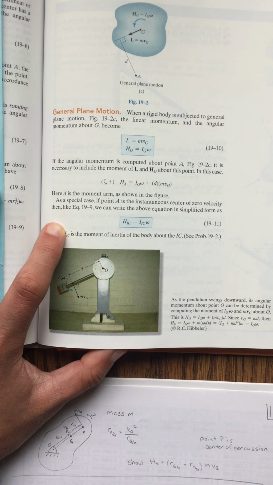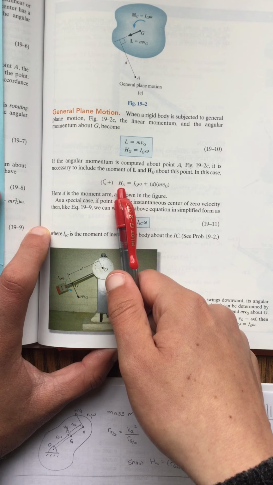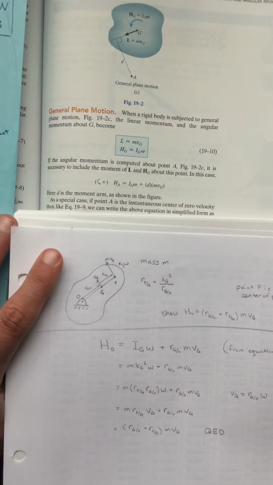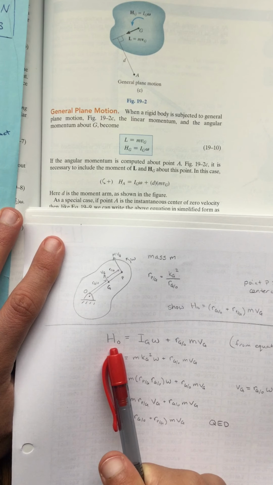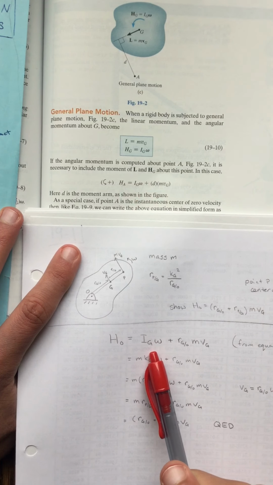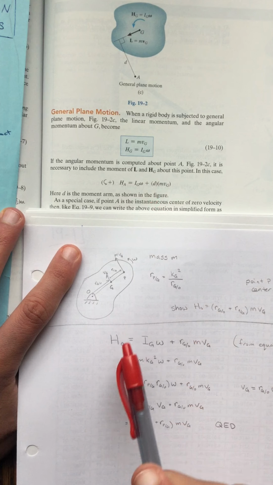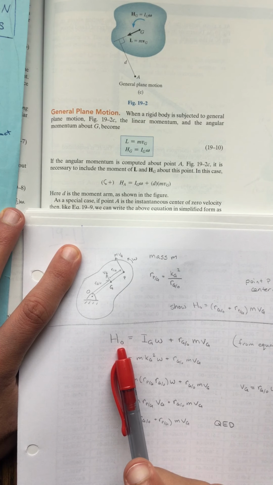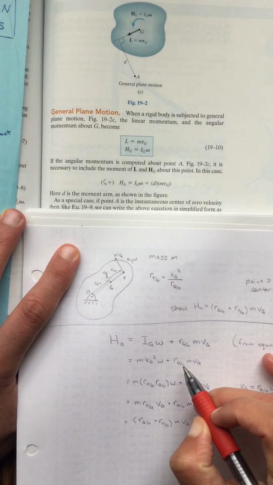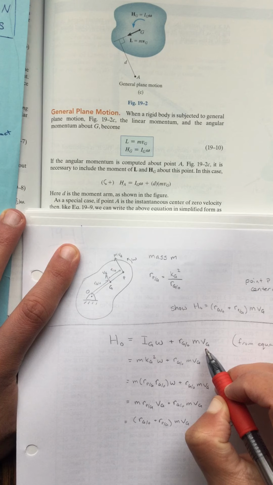On page 251, I have this equation here for finding the angular momentum about an arbitrary point A. So I'm going to use this to find the angular momentum about point O. Okay, so I have the moment of inertia about G times the angular velocity, plus d is the moment arm here. I'm looking for the angular momentum about point O, and so that would be the distance between G and O times the mass times the velocity of G.